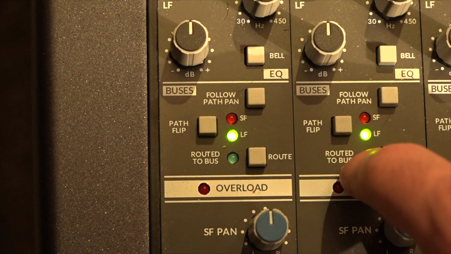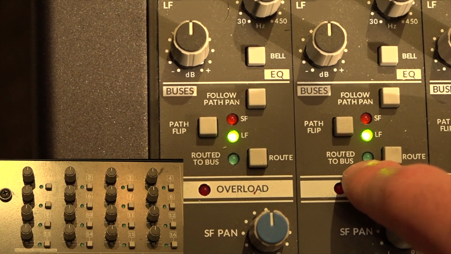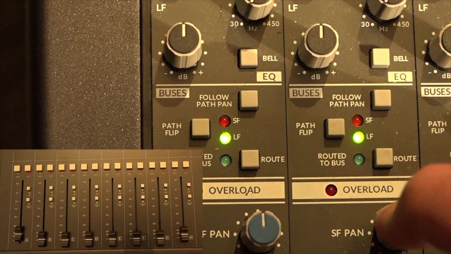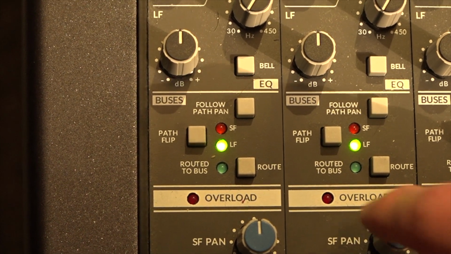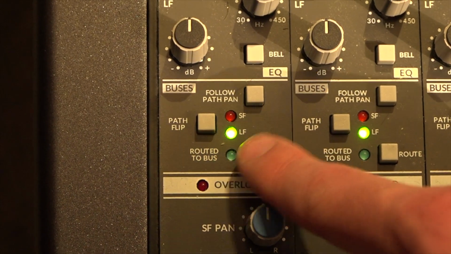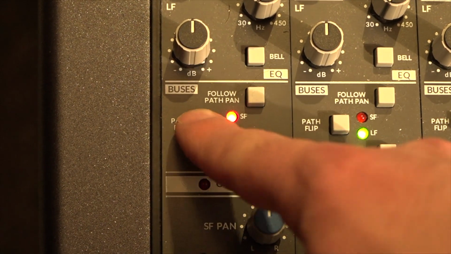The bus section is how you can route the channel signal to any of the 16 mono buses and subsequently the 8 stereo groups. We'll dive into this more in depth in a little while, but the general controls are you have your route switch, follow path pan, and an LF-SF path flip switch.